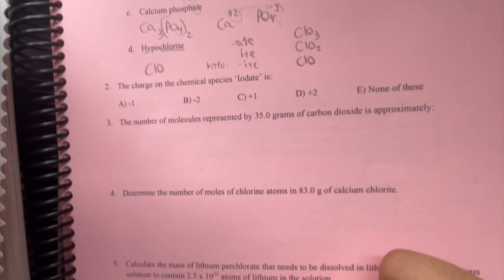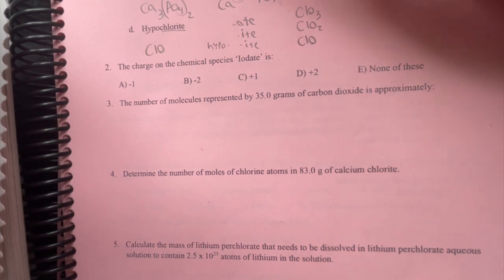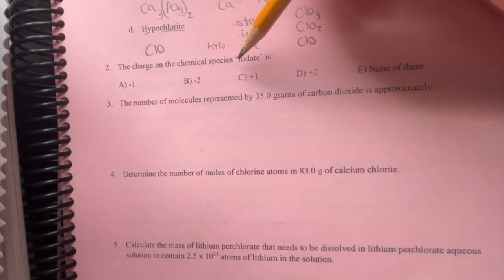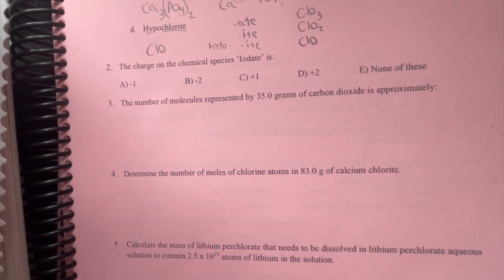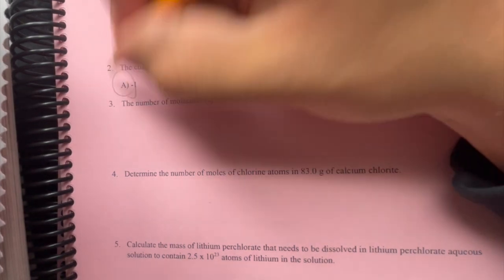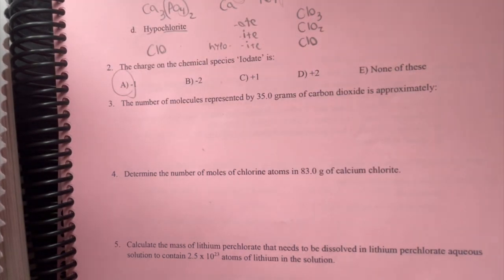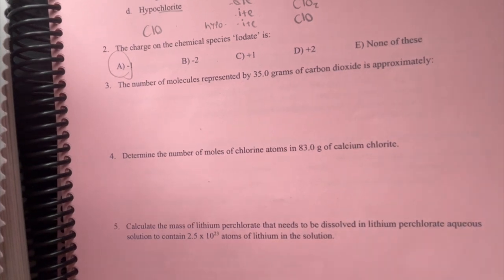Same thing with the next one. The charge on the chemical species iodate is, again, just testing your rule of 7. If we look at the periodic table where iodine is, the rule of 7 will tell us that's -1, just because it's in the halides group.